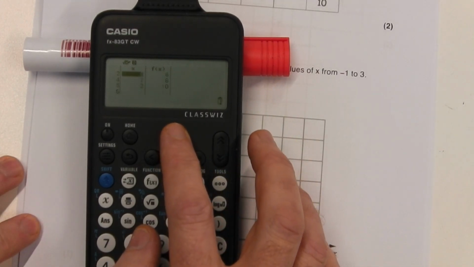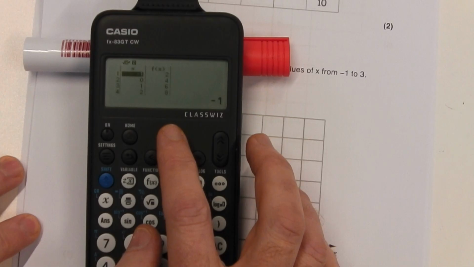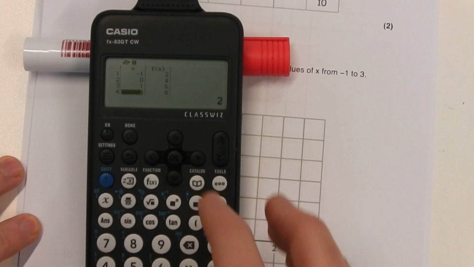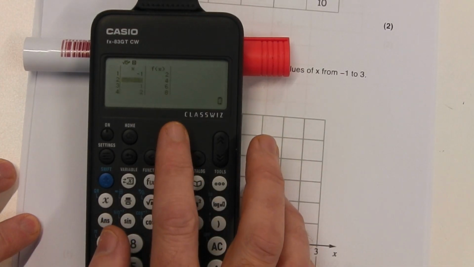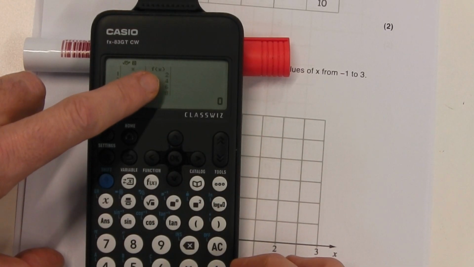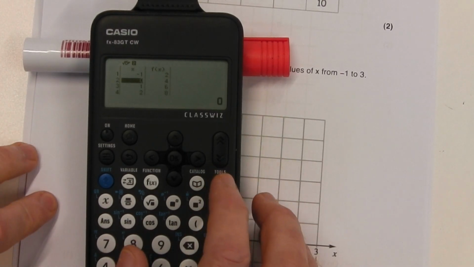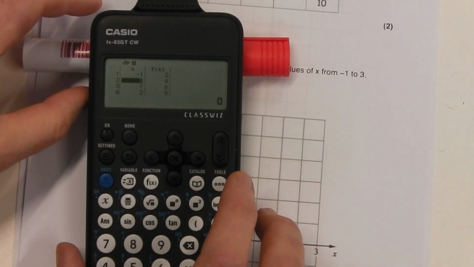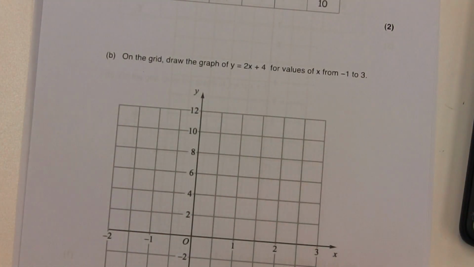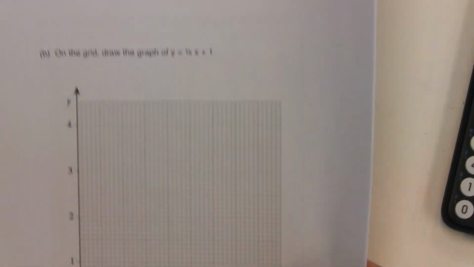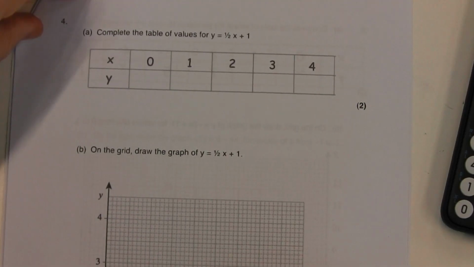So if I scroll up, for the value of -1, we've got 2. Then it's 4, 6, and 8, and that tallies with what we know, because when the value of x is 0, y is 4, which is our intercept, and they're going up in 2s, which is our gradient. So we can see we've got our table all worked out there, and that works fine. Obviously then you would need to plot them on the graph using the right coordinates, x and then y, but I'm not going to do that because that's not what we're about for this video.